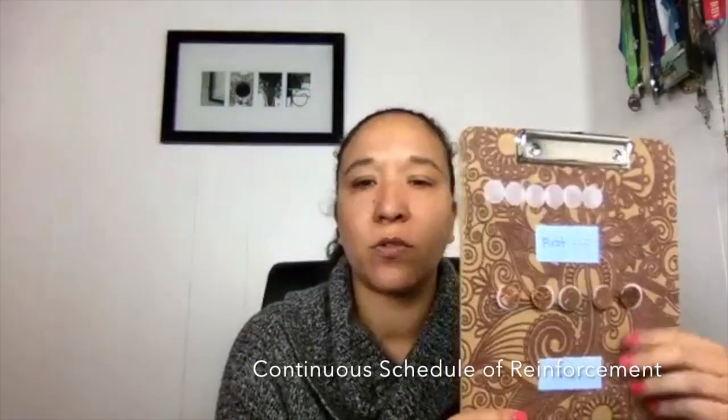So in the beginning, you want to use what's called a continuous schedule of reinforcement, where you're giving them 1 token for every response. After they get the concept, or if you're working on things that are a little bit less challenging, then you can actually go onto a delayed schedule of reinforcement, or an intermittent schedule of reinforcement, we call it, where you might be giving them a token once every few responses.